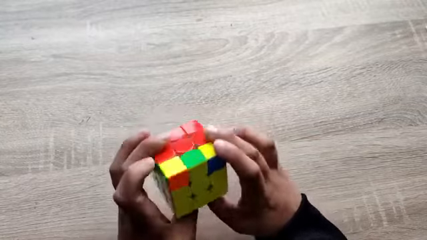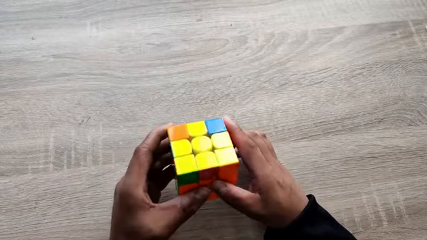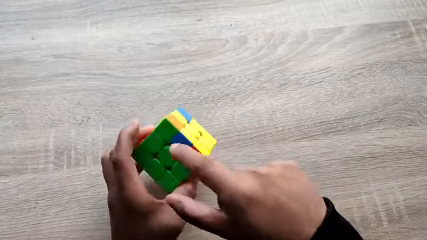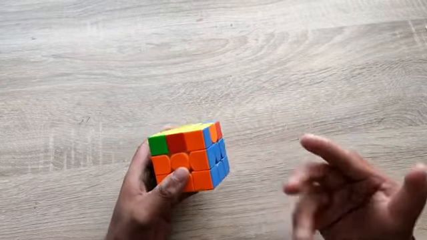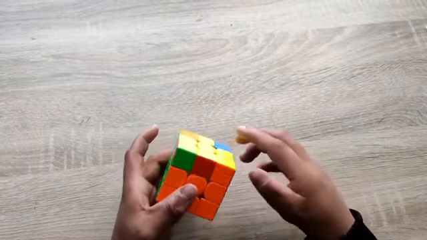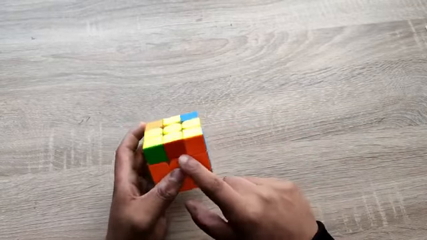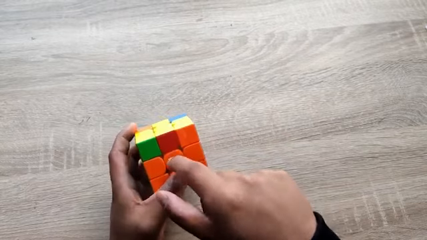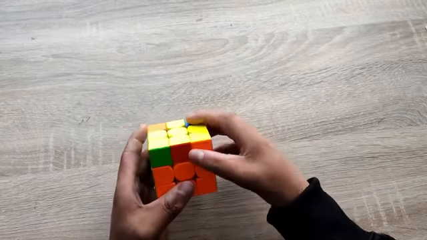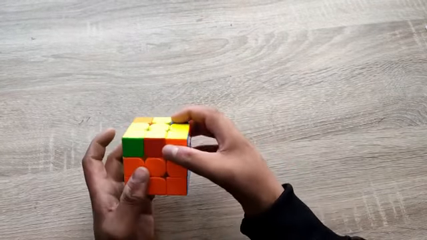Okay, now we have to see the colors. The colors don't match here, but we need all the colors to match. So there's a simple way to do that. We have to see which color matches with its position. Here we'll try with the red first.